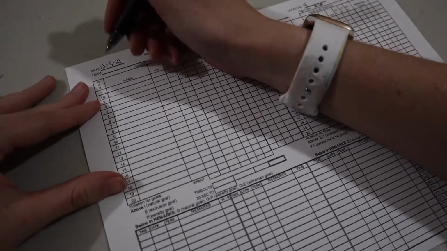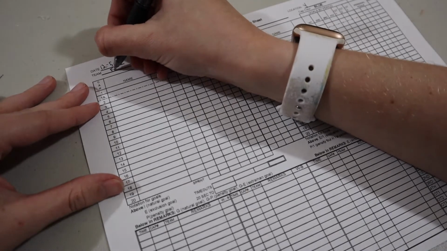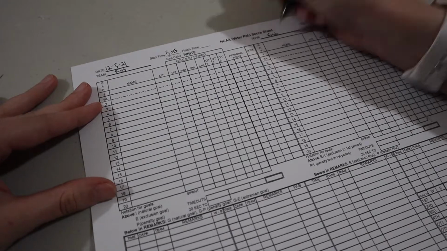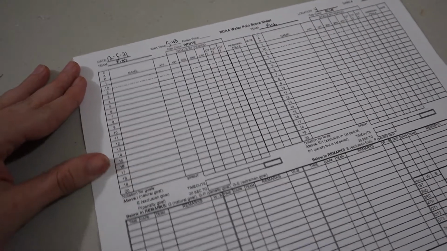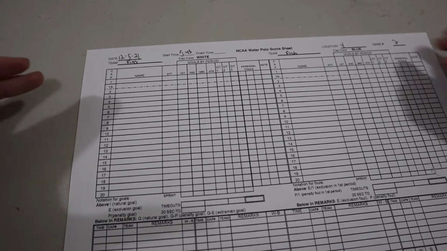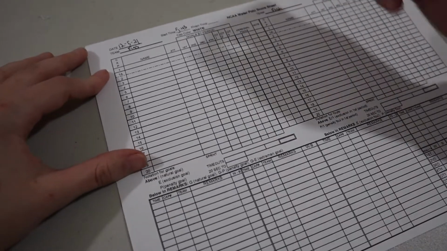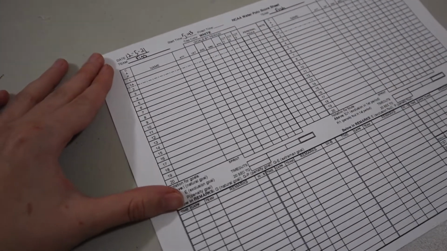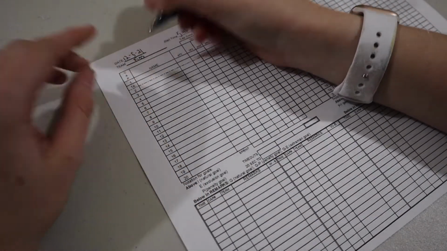The next thing you're going to do is the team. So we can say this is the Fins and this is the Fish. You just put the two different teams in there for your team name, whatever the team mascots or schools are. You're then going to fill in their rosters, with their numbers and names.